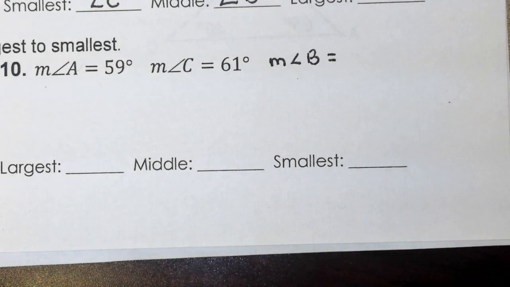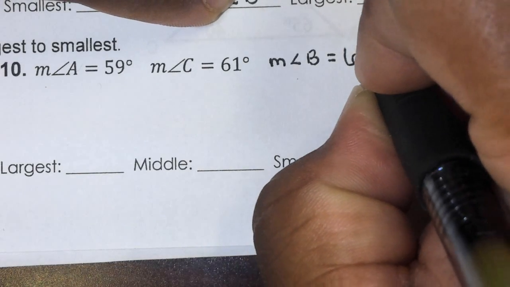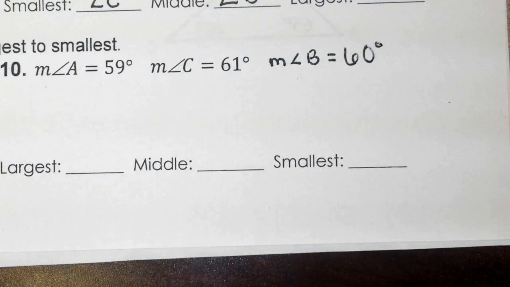Just in case y'all didn't hear over here, she said all the angles of a triangle should add up to 180, which she is correct. They only gave you 2, but since you got those 2, you can use that to find the third one. She added 59 and 61 together, got 120. Did 180 minus 120, and she got angle B, which was 60. And then from there, y'all can draw my triangle and tell me what my largest and smallest side is. There you go.